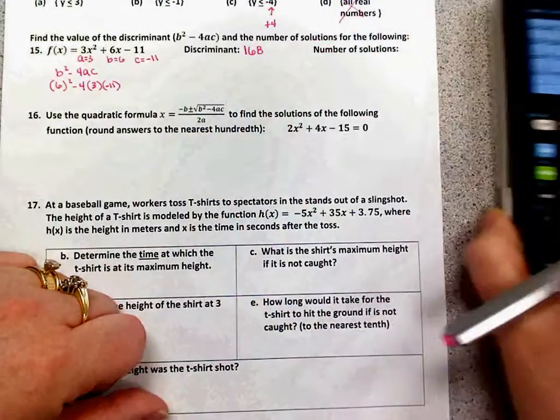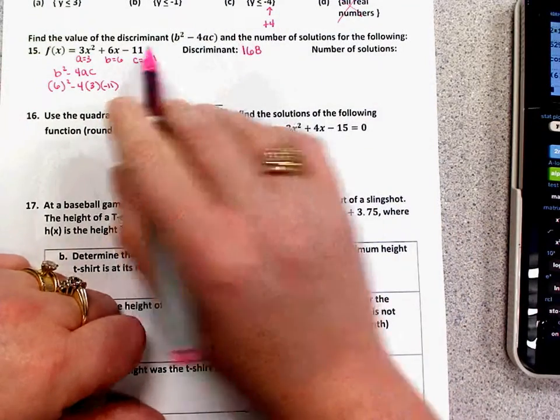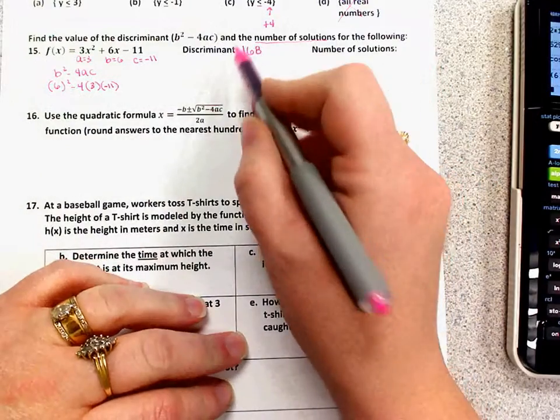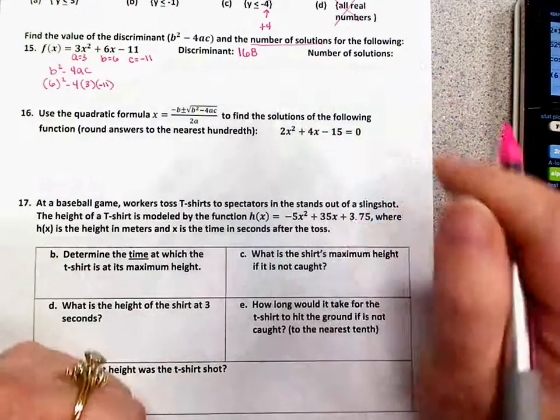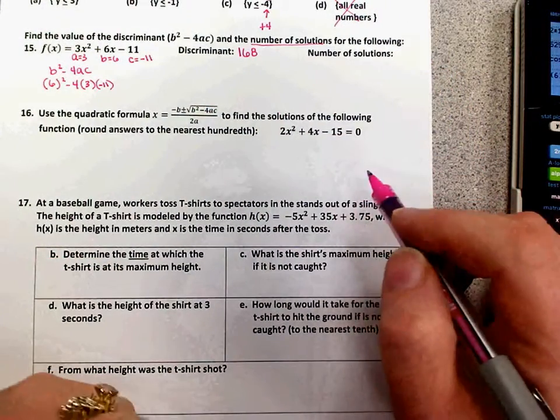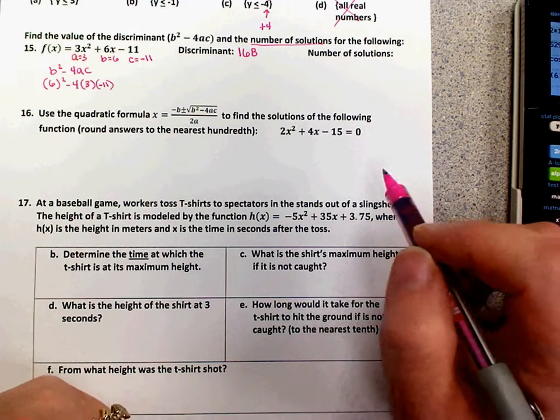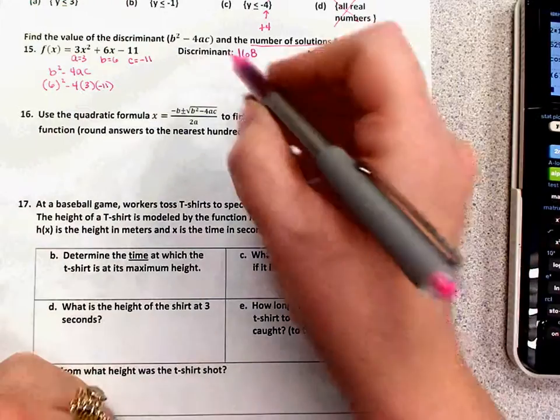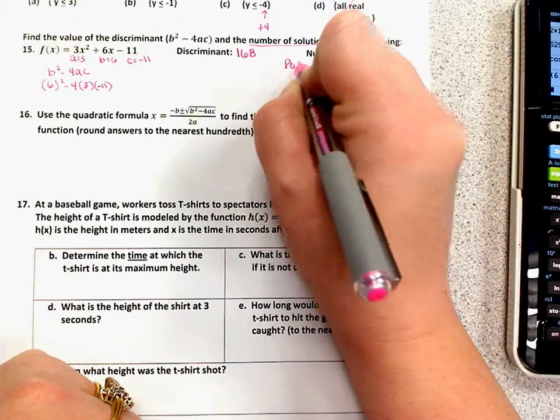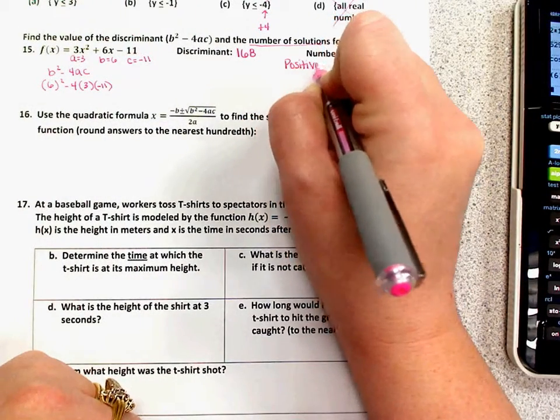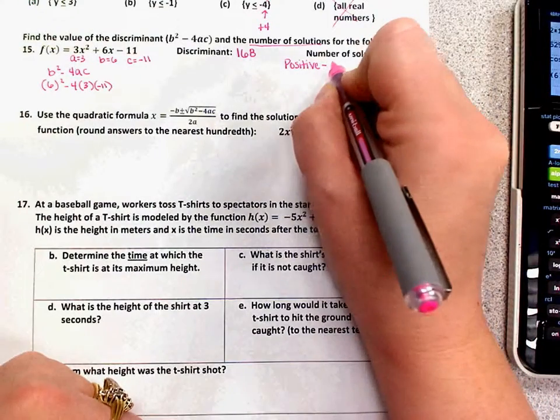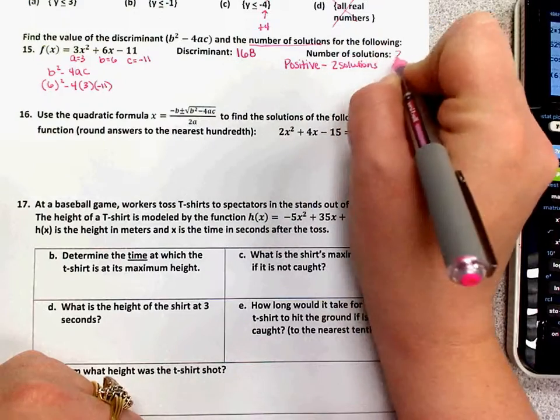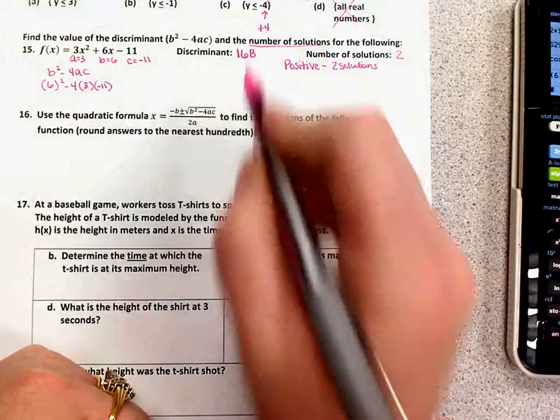So I answered the first part. I found the value of the discriminant, but remember, you're also going to tell the number of solutions. So remember, the discriminant tells me whether my parabola crosses my x-axis in 2 places, only 1 place, or it doesn't cross it at all, which means there's no solution. If your discriminant is positive, which mine is, 168 is a positive number, then I have 2 solutions. So I'm going to put for the number of solutions on this problem 2, because I had a positive discriminant.